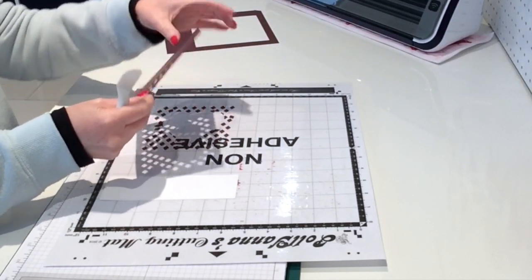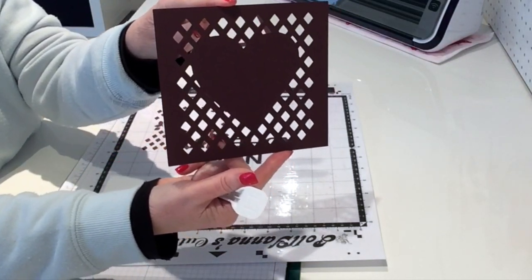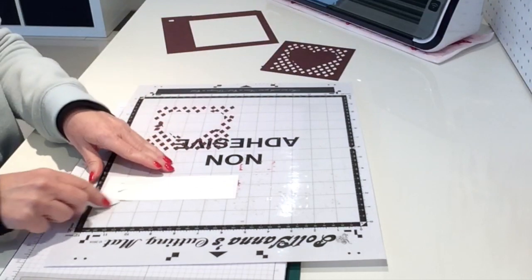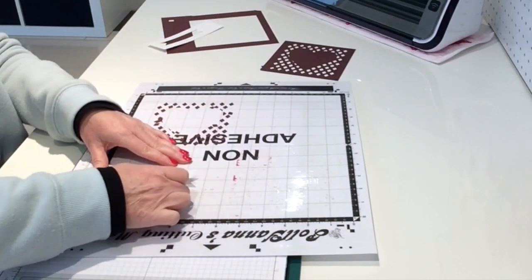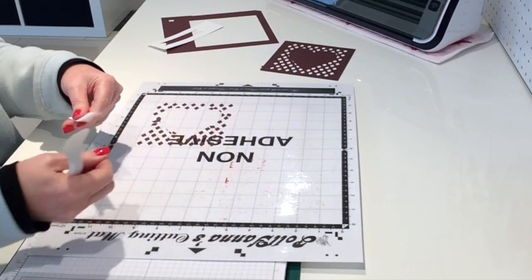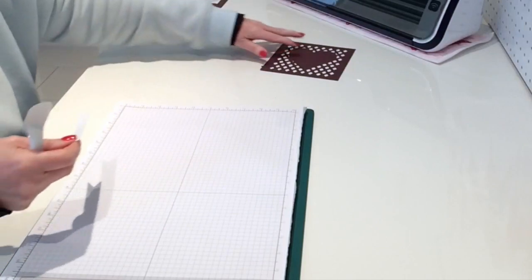Just poke out these. Okay, so that's the lattice. That's my banner, so I'll sort that mat out in a bit.